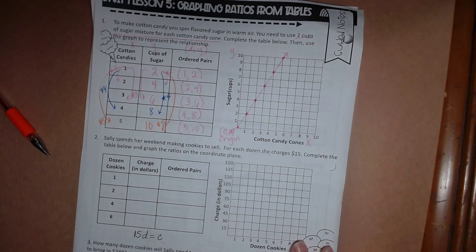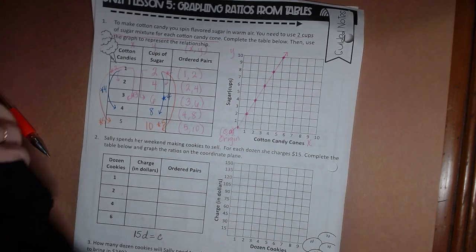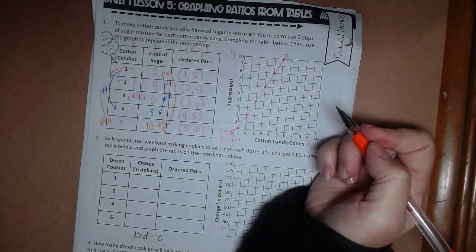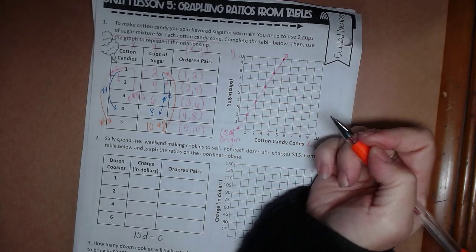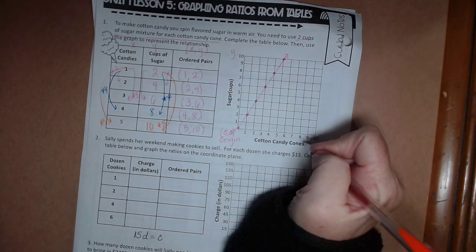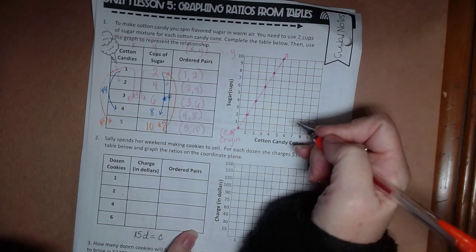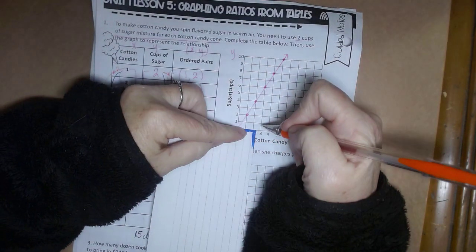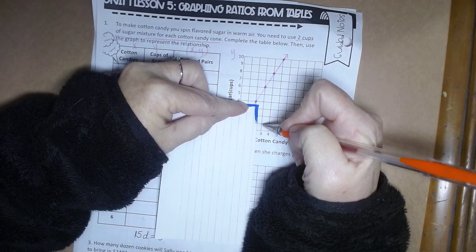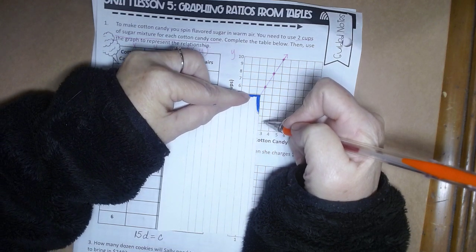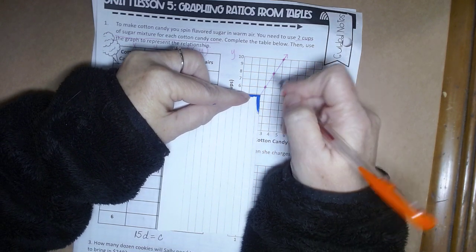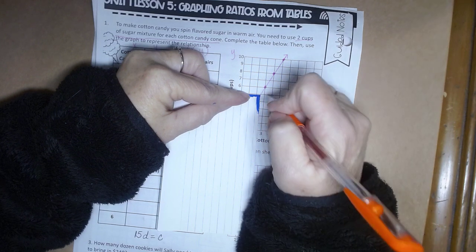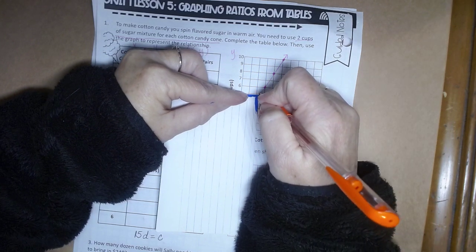So in recipes, you can oftentimes do half a batch. So using the graph, if we were going to have 2.5 batches of the cotton candy cones, how much sugar would we need? So if we go over to 2.5, which is here, and then we follow that 2.5 up to where it meets the line, it would be right here.